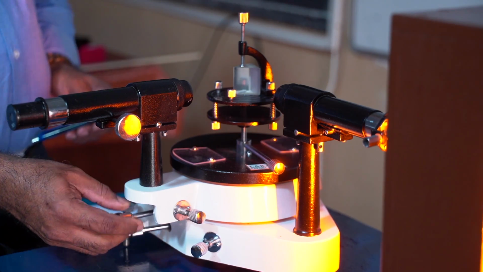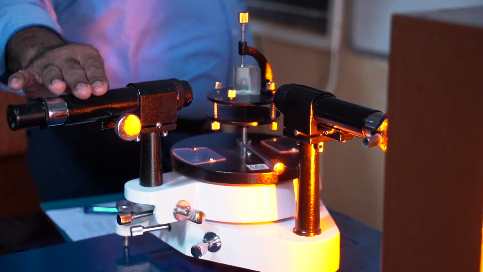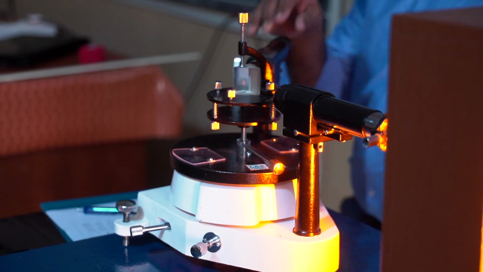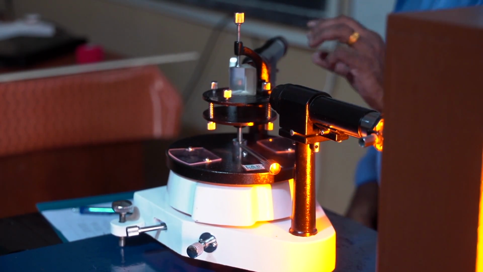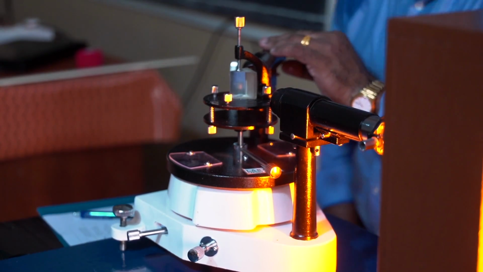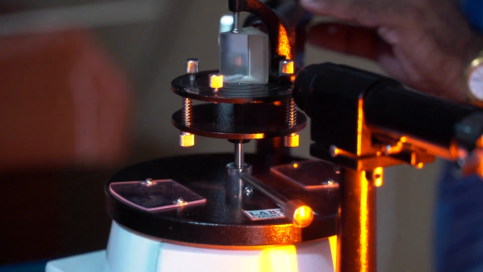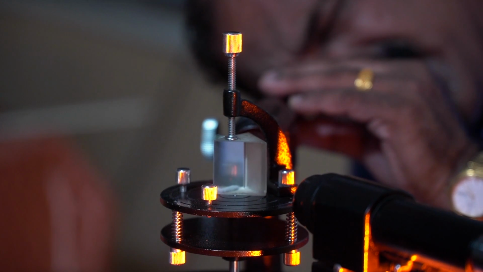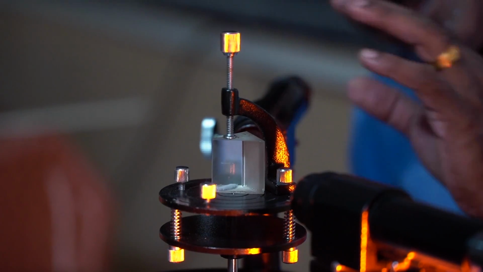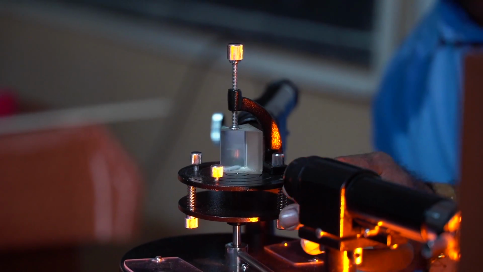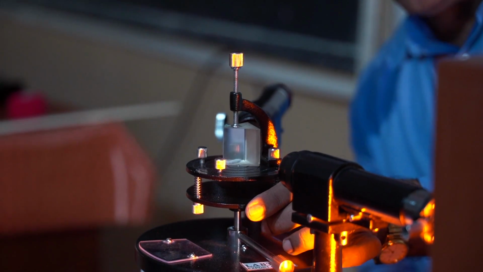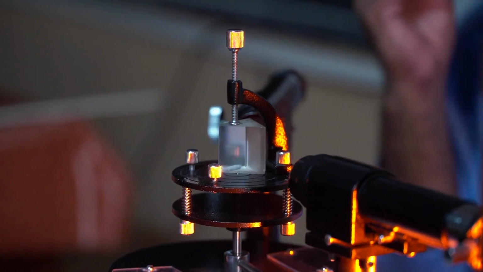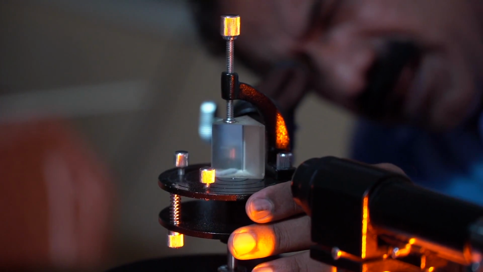Now we can unclamp the telescope. The telescope is unclamped and it is brought to the other side to observe the refracted ray. Now here I am getting the refracted ray. Now we want to bring it to the minimum deviation. For that we are rotating the prism table.